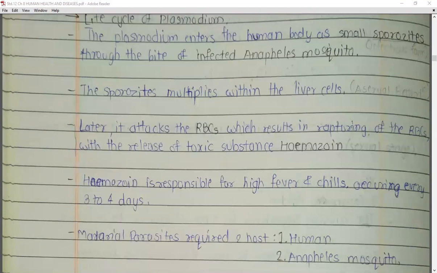Next, later it attacks the RBCs, which results in rupturing of the RBCs with the release of toxic substances, which is known as hemozoin, right? So what happens once the sporozoite multiplies in the liver cells, the asexual reproduction takes place. So now so many sporozoites are formed.